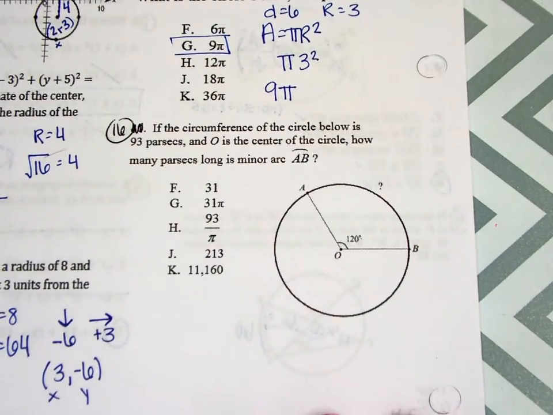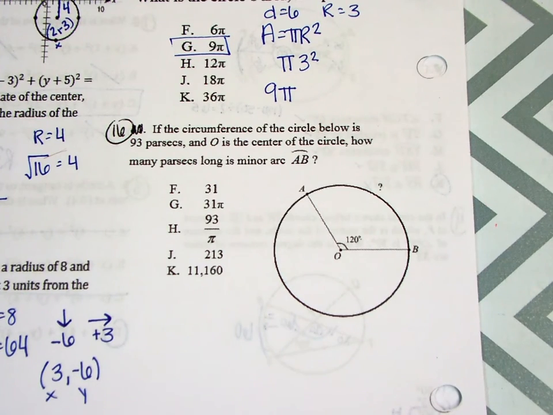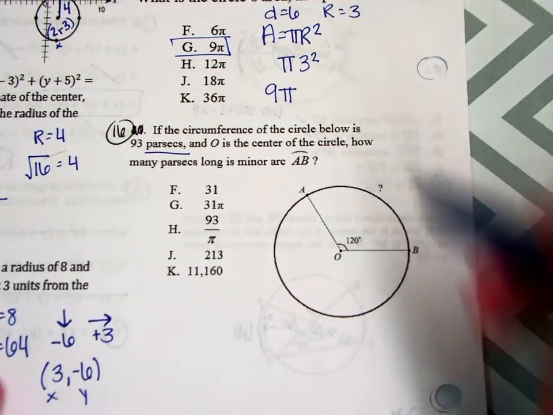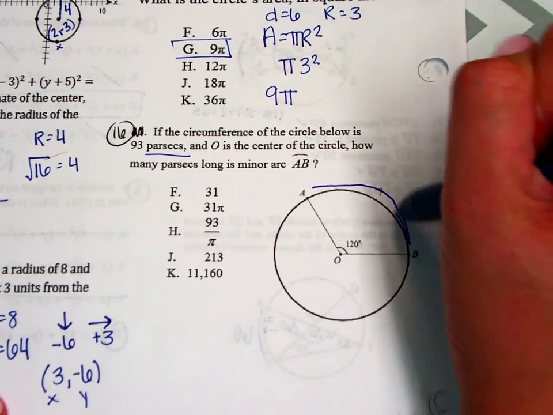Number 16. This problem is a great problem because it's confusing, but it's so easy. It seems like it's impossible to do. So reading this question, it says that the circumference of the circle is 93 parsecs. This is just a unit of measure. You don't have to worry about that. It wants to know how many parsecs long AB is.